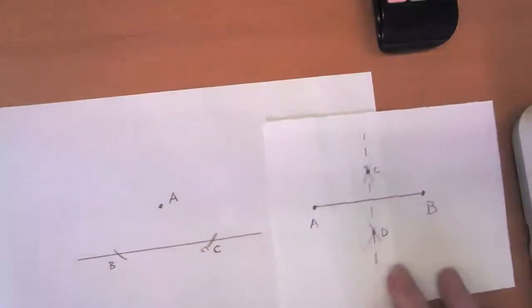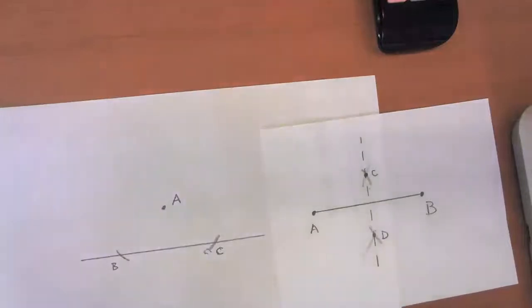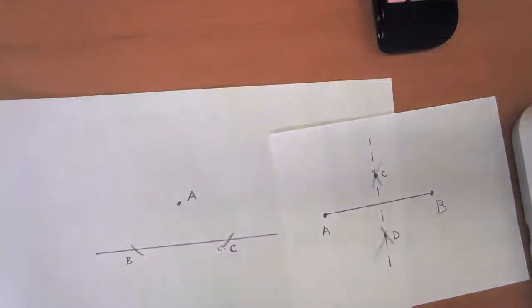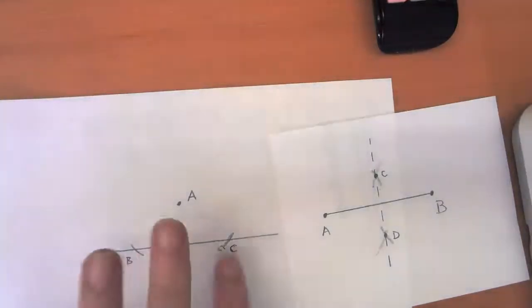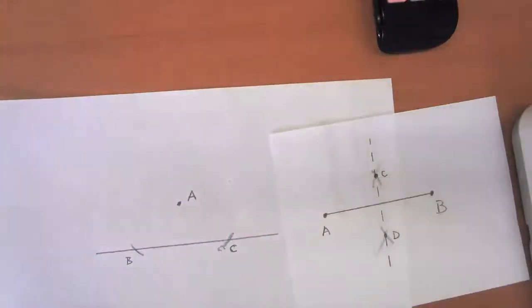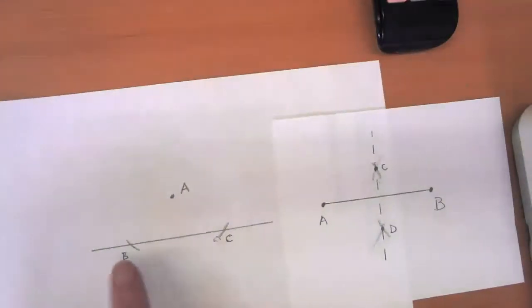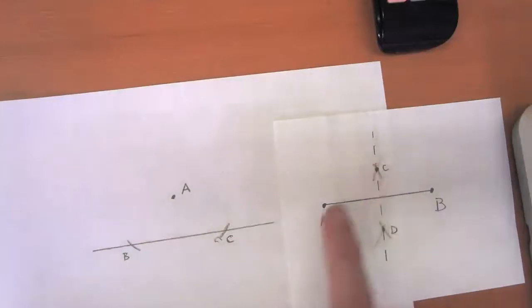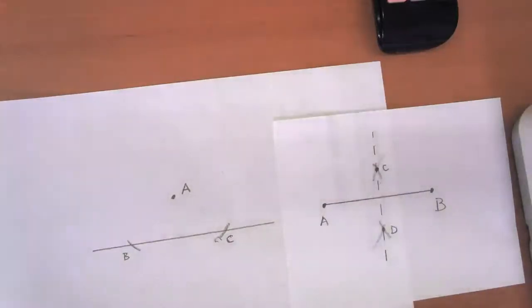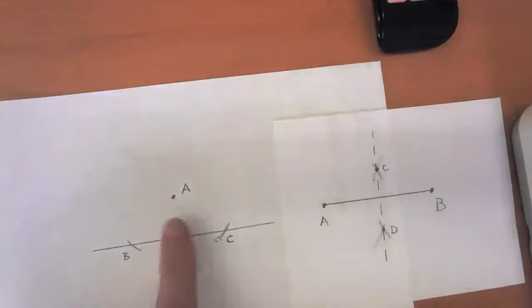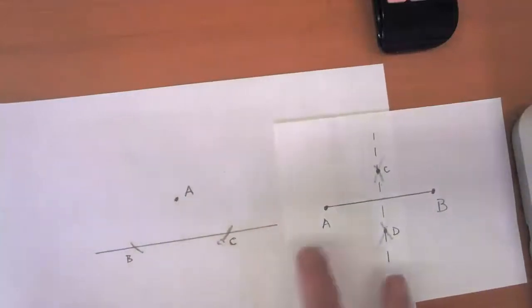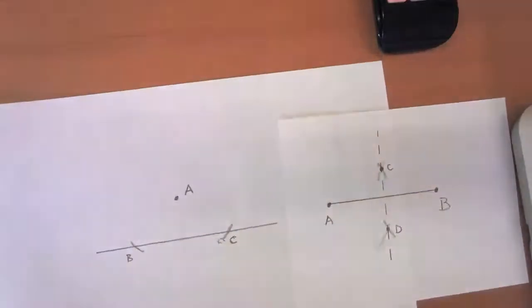All right, and I want you to look at this perpendicular bisector construction, and I want you to see if you can spot any similarities or differences between them. Well, these 3 points look a lot like the 3 points in the perpendicular bisector construction, in that the point that's not on the line is the same distance from B to C. It's just that we constructed them in a different order. This one we started with A and made B and C. This time we started with A and B and constructed C.